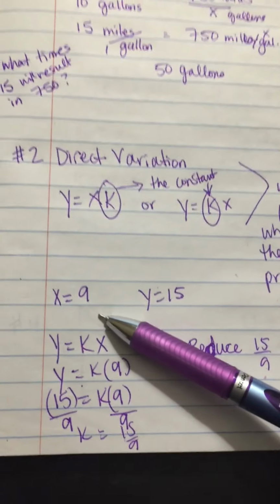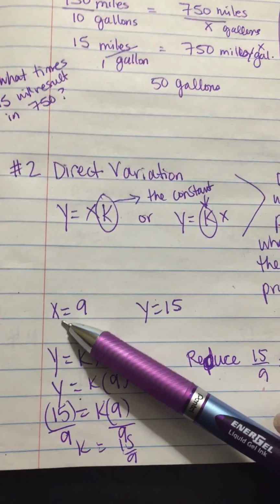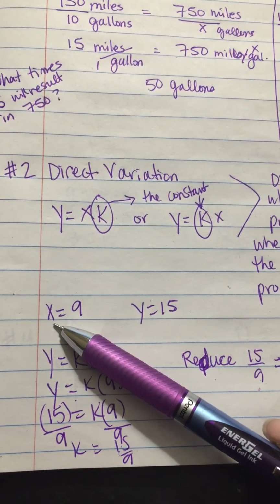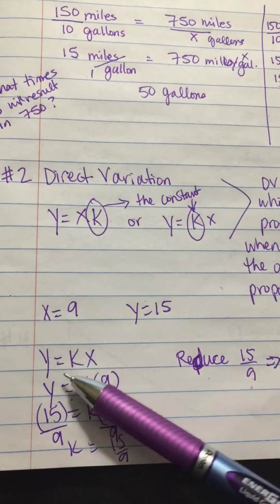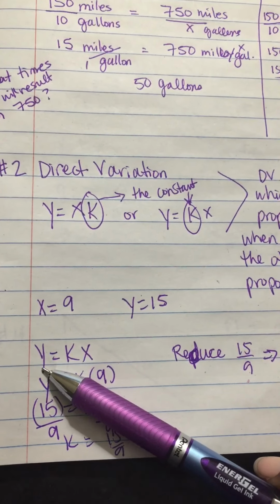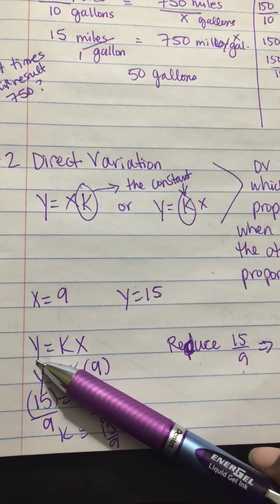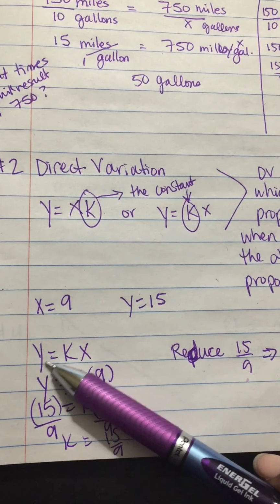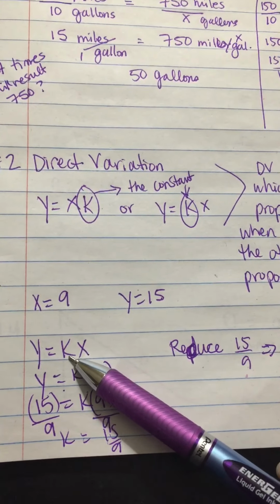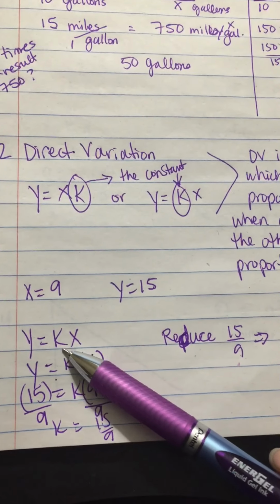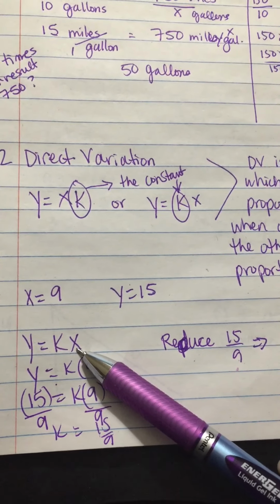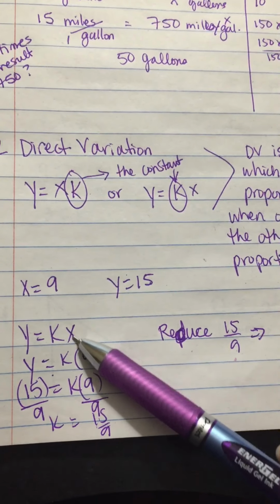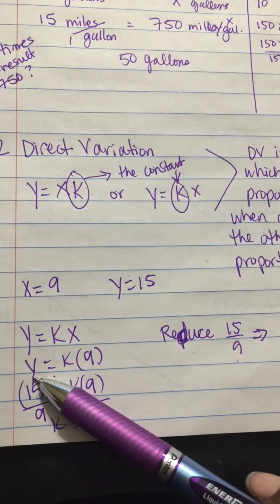So here's the problem that we were presented. When x is 9, y is 15. So the first thing you do to solve this problem is write your equation down. We have our y, which is equal to our constant, k, times our x, which in our equation is 9. So we're going to fill in what we know.